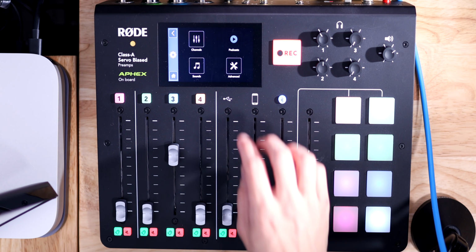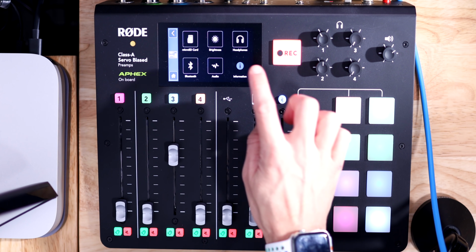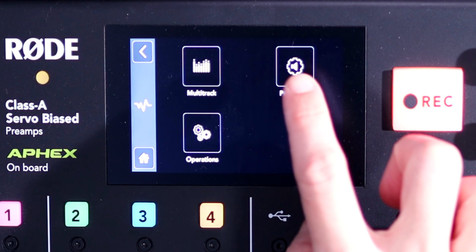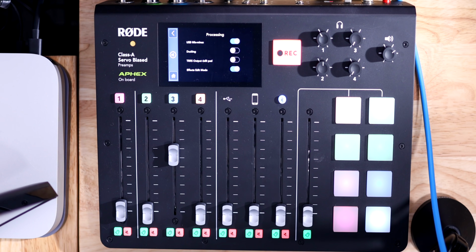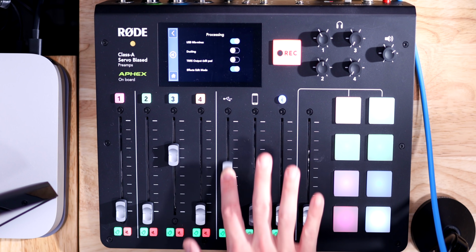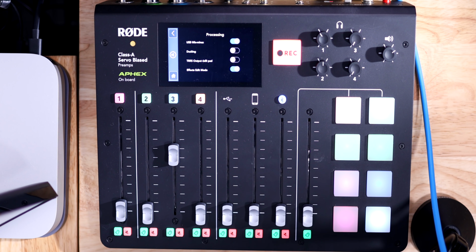And there are actually 2. So let's start with USB mix minus. And USB mix minus is in the advanced audio options. You can click advanced, go to audio, go to processing, and right there you've got USB mix minus turned on, and that will basically remove this USB channel from your finished recording.